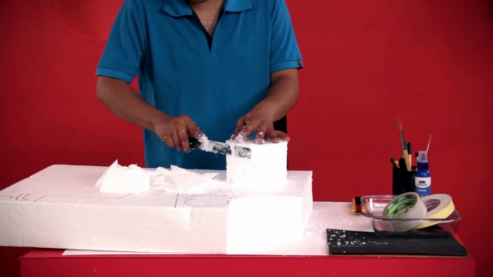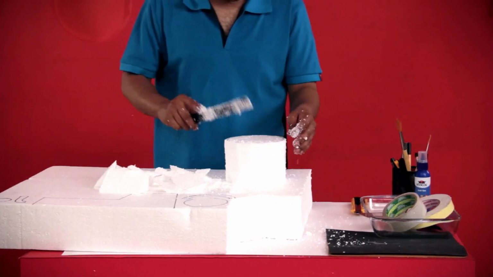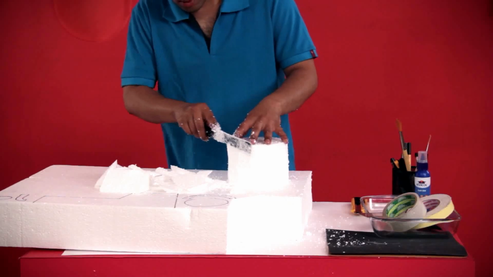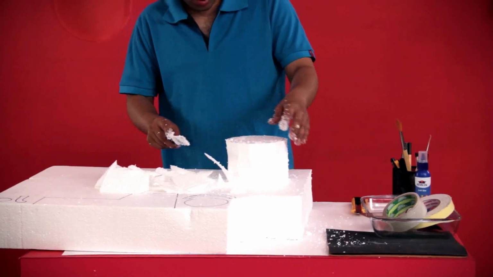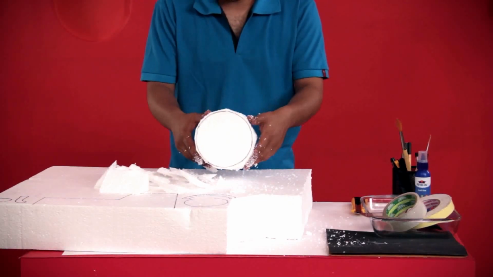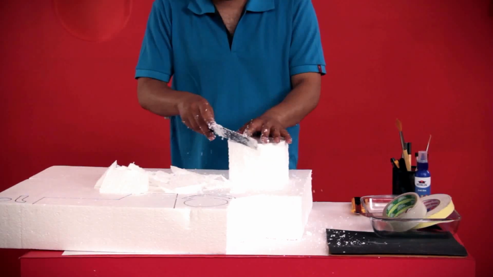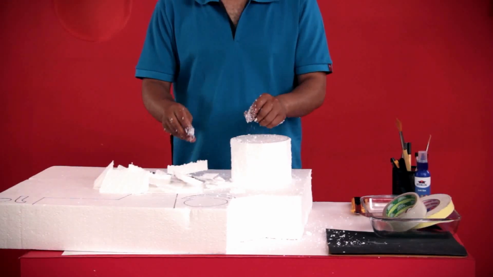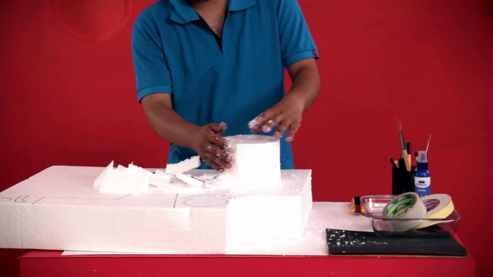So I'm reaching the shape which I need. I'm reaching almost the right shape. So what I can do now is use an Emery paper to chop off and refine the rest of the shape.